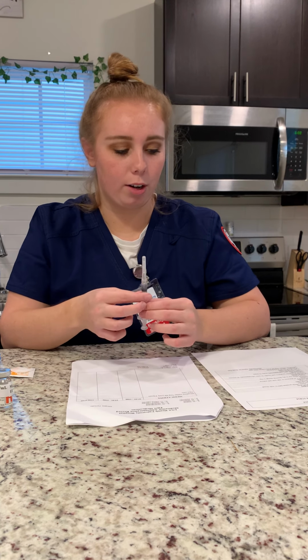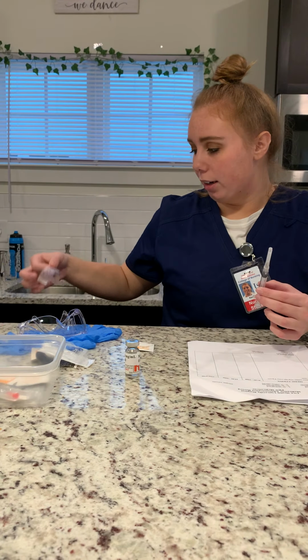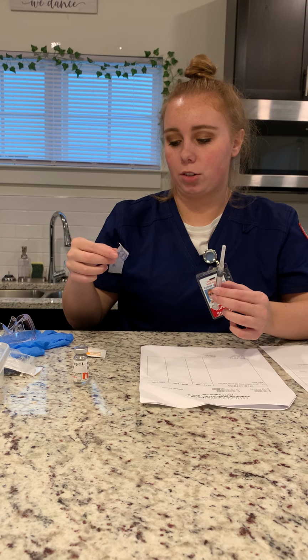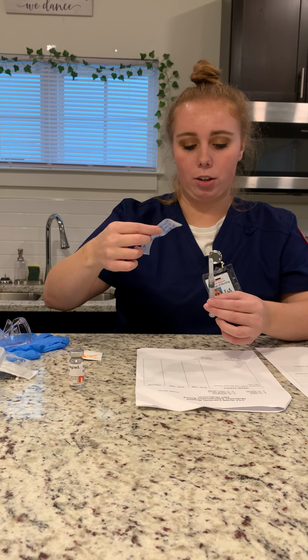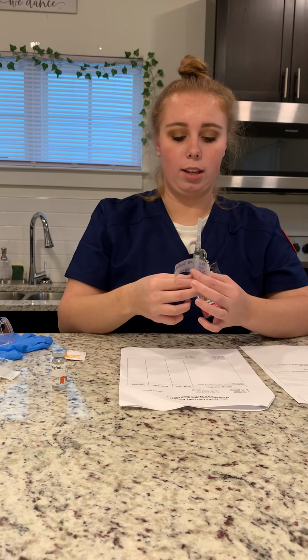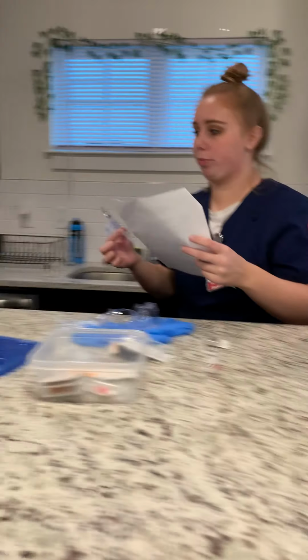So everything checks out on my order form and my MAR, and I have created a label with the drug name, the dosage, and the patient's name. So my label says morphine sulfate, 5 milligrams, and Jaguar Jones, and I'm going to go ahead and place that on my syringe and take my syringe and my MAR to the patient's room.